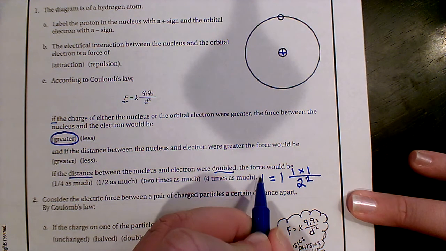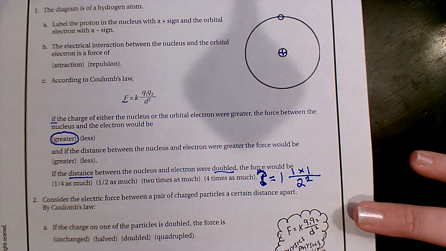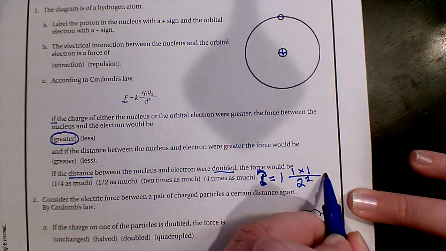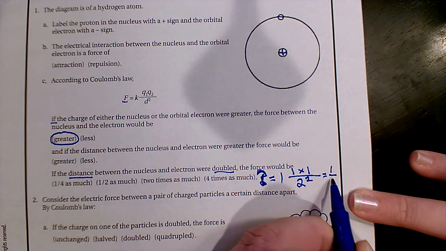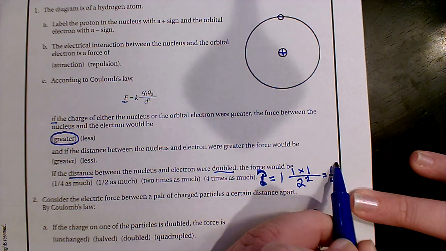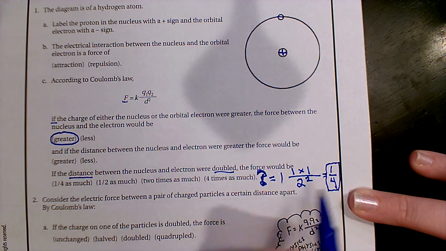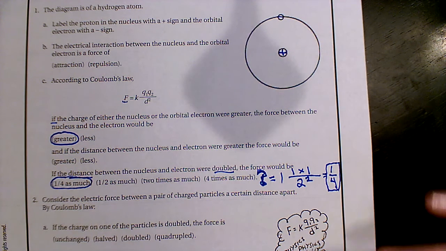And actually this one should be an X or a question mark. This is what we're solving for. Okay, so 1 times 1 times 1 is 1 divided by 2 squared is 4. So my multiplier of my force is a quarter. So my answer would be a quarter as much force as there would have been before.